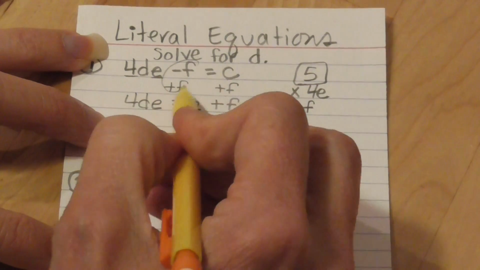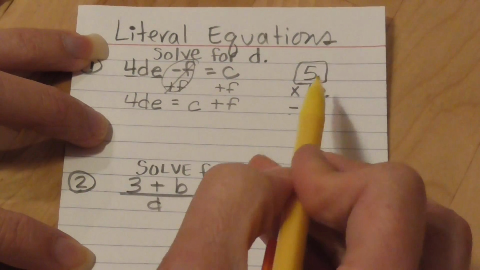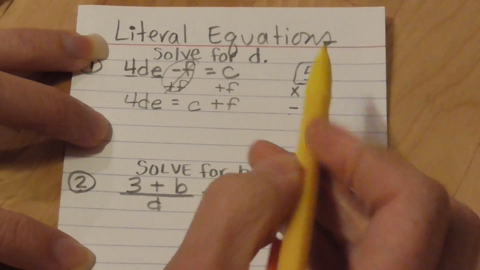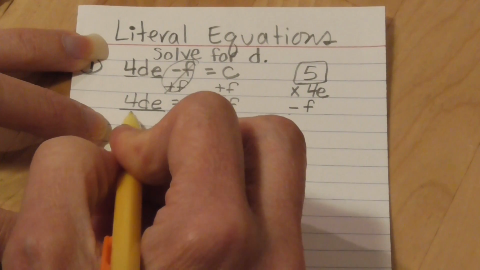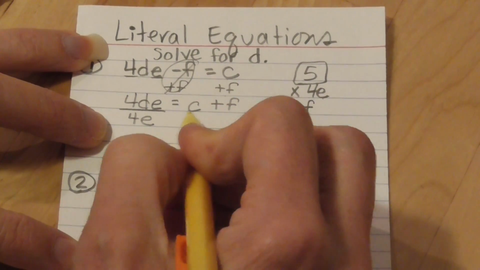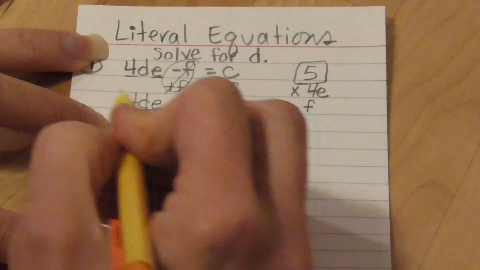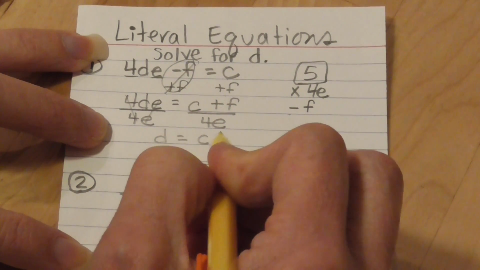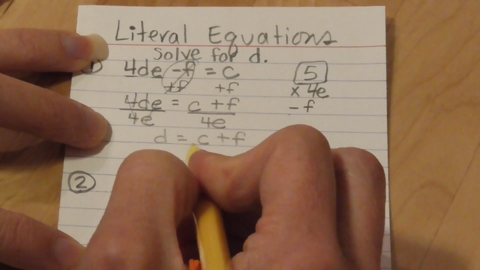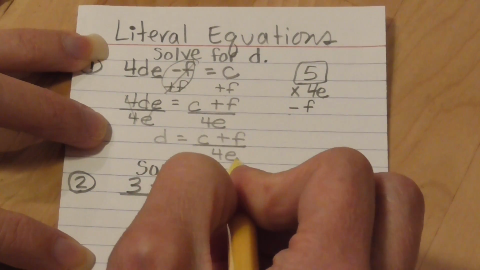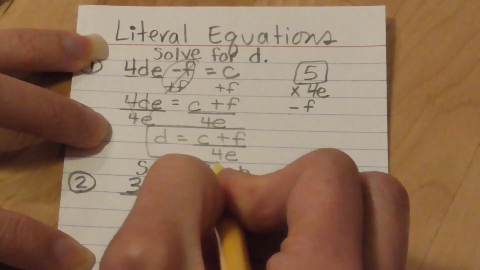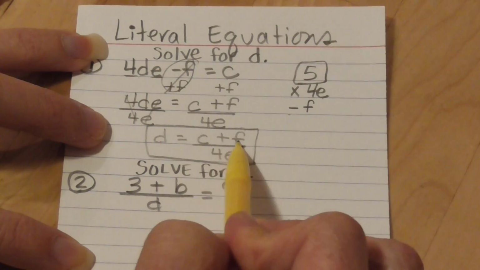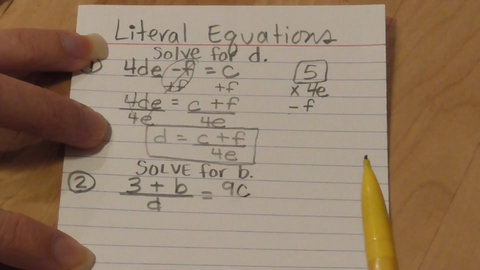This cancels out. The very first thing we do is multiply by 4E. So the last thing we do is divide by 4E. This cancels out, so D equals C plus F divided by 4E. Check to see how many terms you end with. 1, 2, 3, 4, 5.